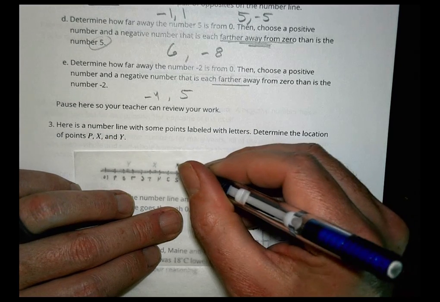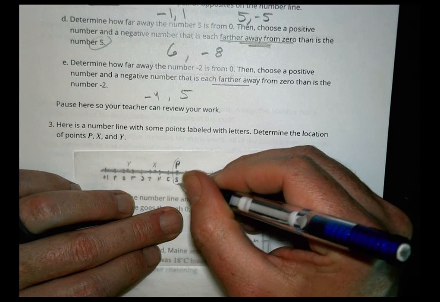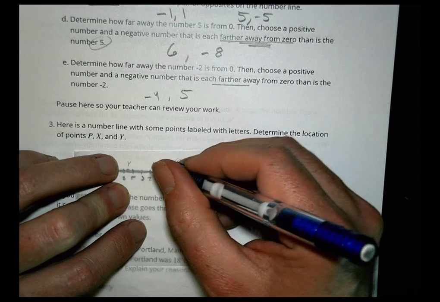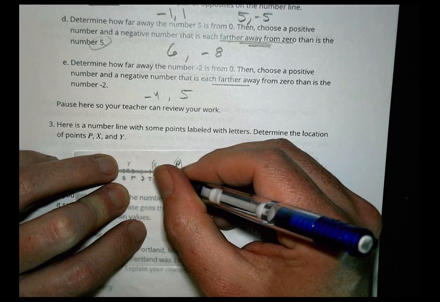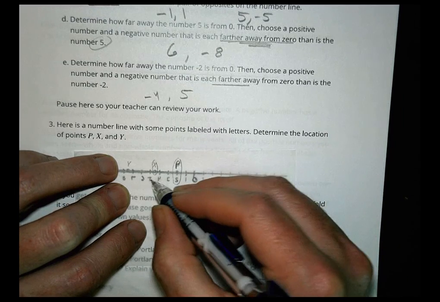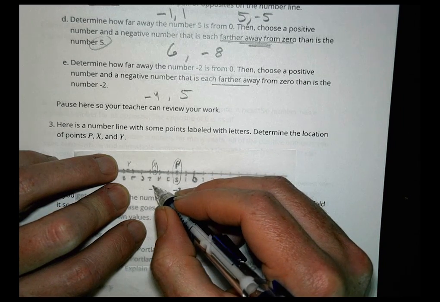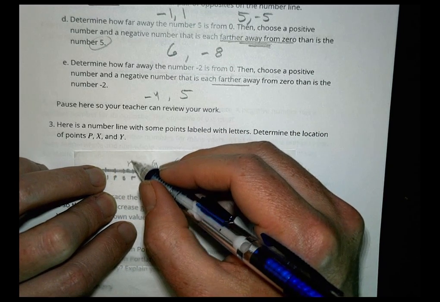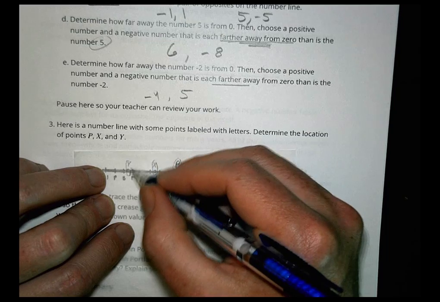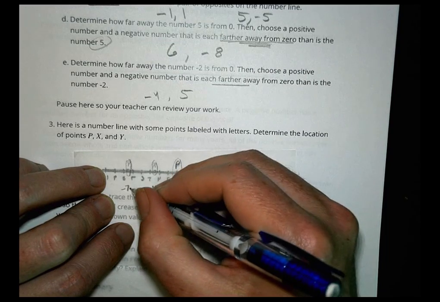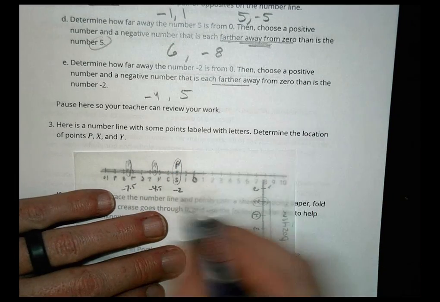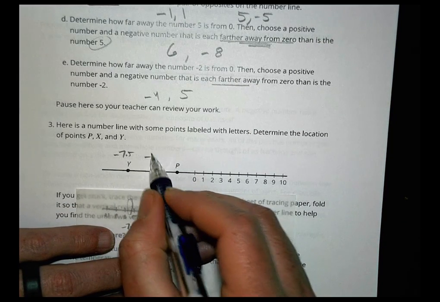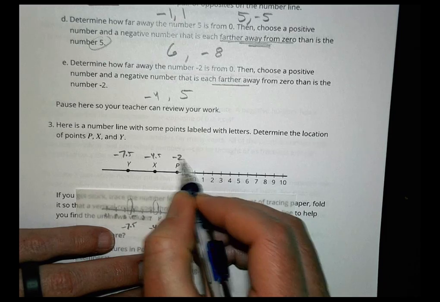P is right here, and it's on that backwards 2, so we'll say P is at -2. X is right here, so X is between 4 and 5, so we'd say X is at -4.5, and Y seems to be between 7 and 8, so Y is at -7.5, based upon flipping that number line over. So we have -7.5, -4.5, and -2.